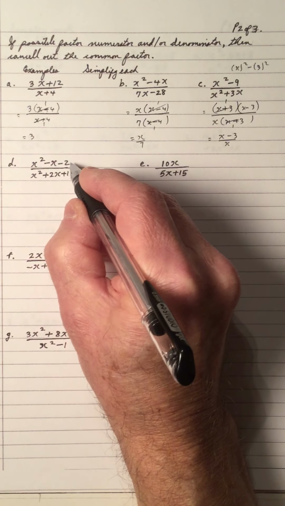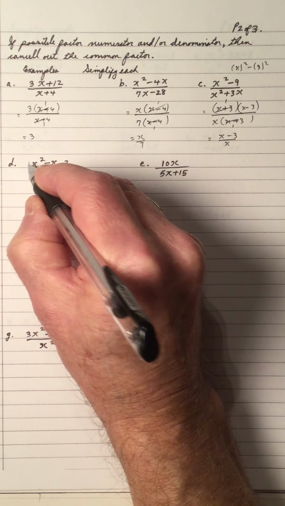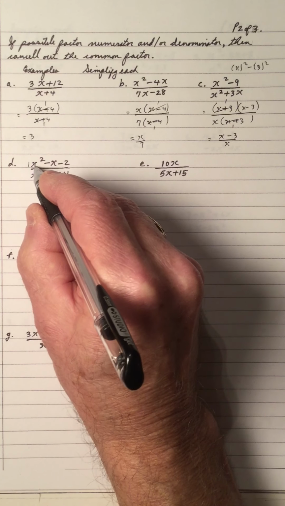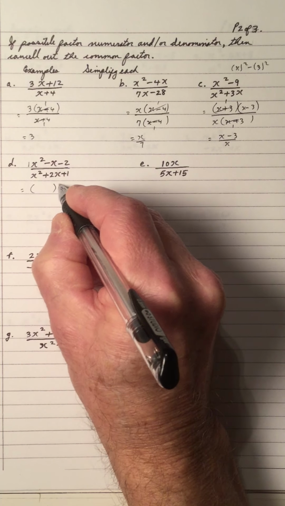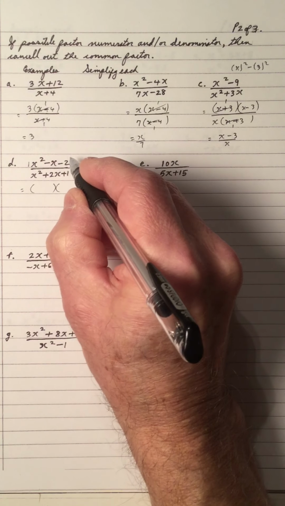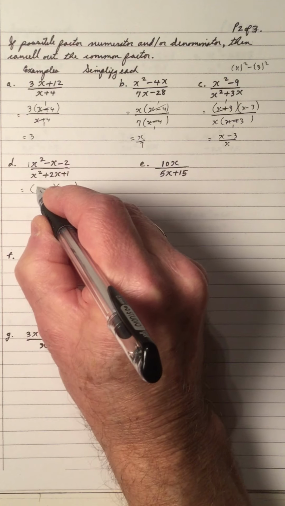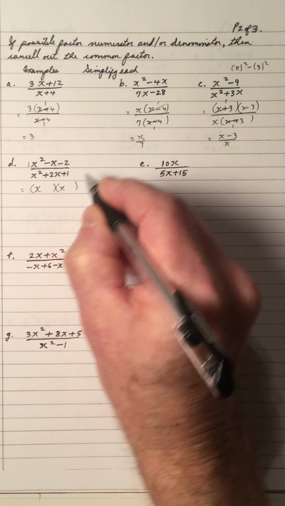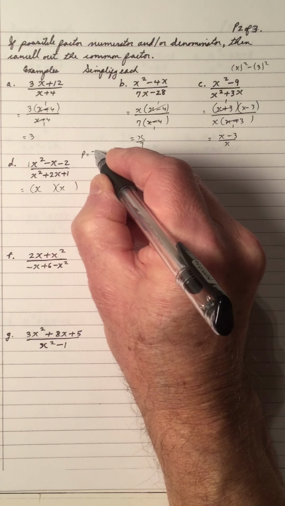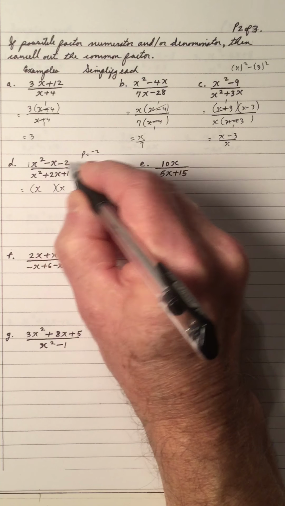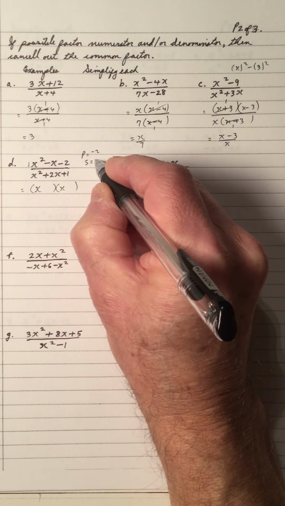D, now we have a trinomial which has a 1 coefficient. And when we have a 1 coefficient in a trinomial, if it's factorable, then we can do the double brackets. And if it's x squared, we automatically have an x times x. The product is negative 2. The sum is negative 1.